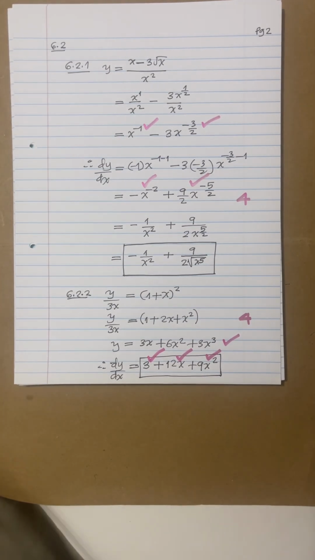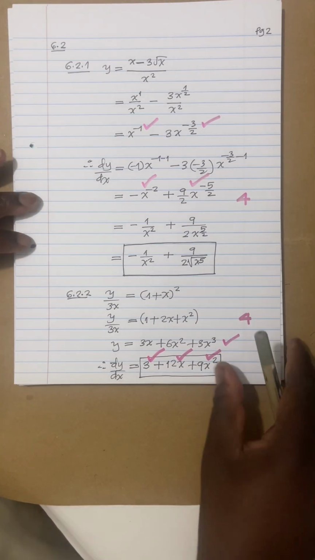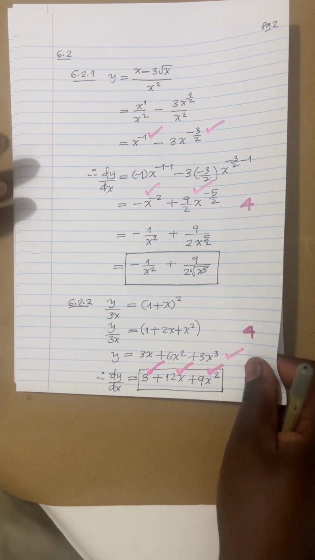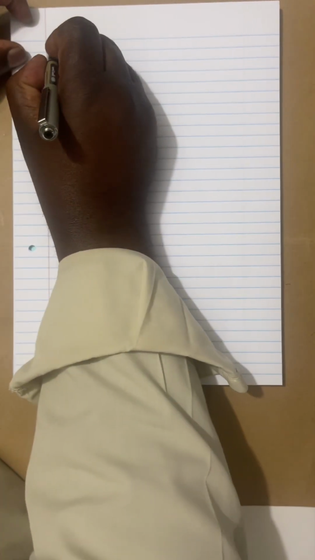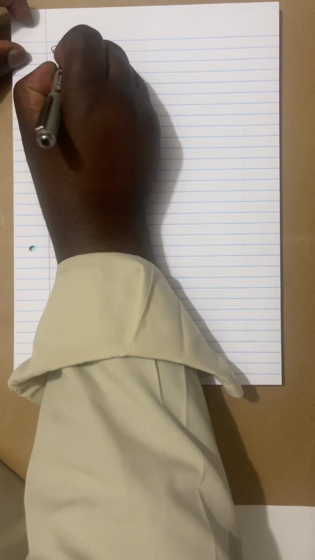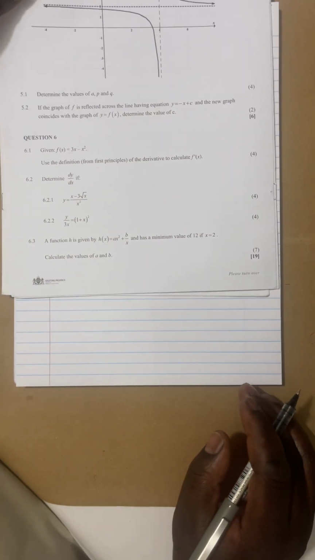Right, let's move on to the next question, that's 6.3, which would be the last one in this paper, the June 2023 paper. That's Maths paper 1. 6.3, and that's our page. This was page 2. Now this is our page 3. 6.3, a bit of application there of the derivative.